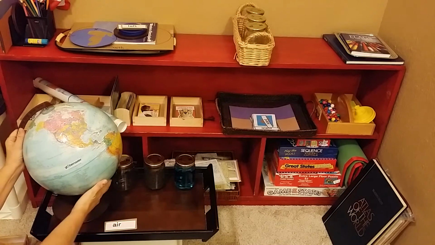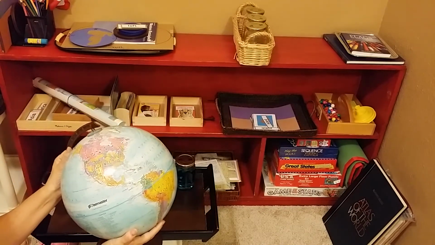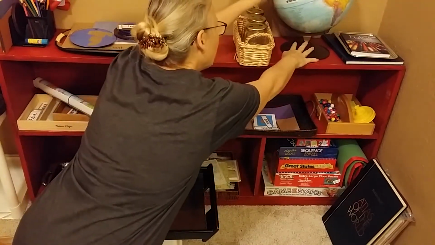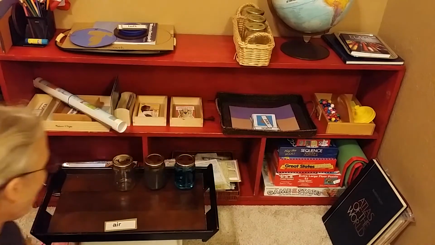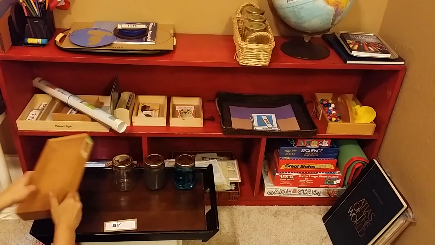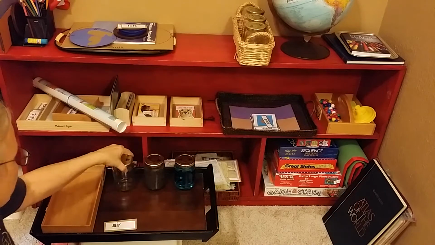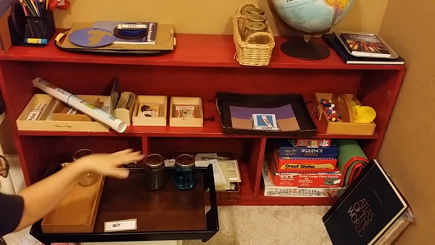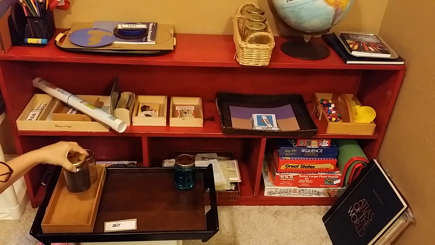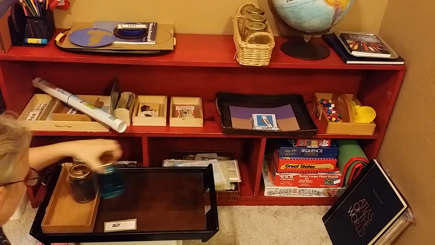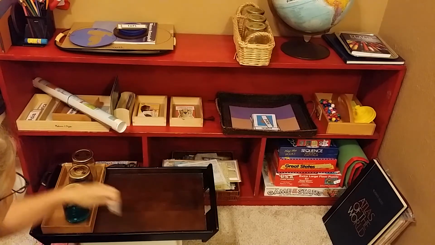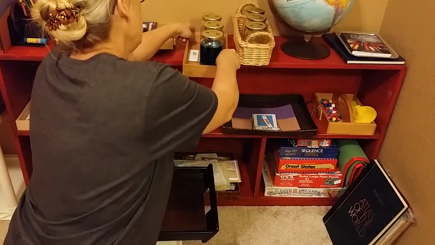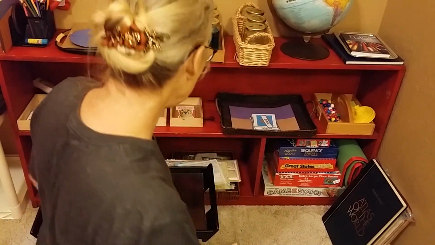Can you put the globe back? Carry it with 2 hands. And then they can put it back. Carefully. Always teach them to handle the material very carefully. And you could do the hand me the air, hand me the water, hand me the land. And then you put it back on the shelf. Now, if you want to do it now or later, it's up to you.